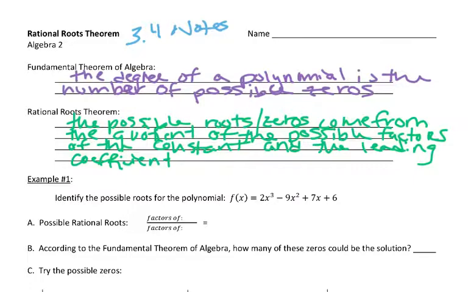So this is going to be broken down in the next steps here from example 1. But the idea is that the possible rational roots come from this idea that you can take the constant, put it over the leading coefficient, and all of the factors of 6 matched with all the factors of 2 as fractions, positive numbers, negative numbers, all of those possibilities are things that could potentially be those 3 roots.